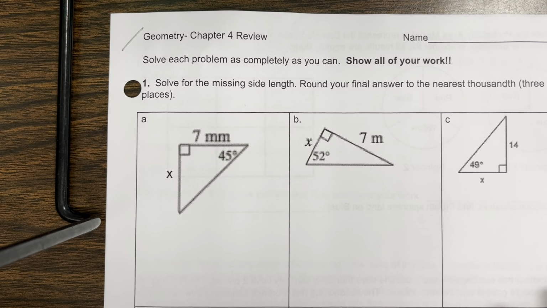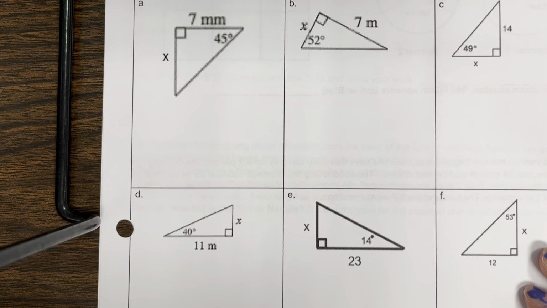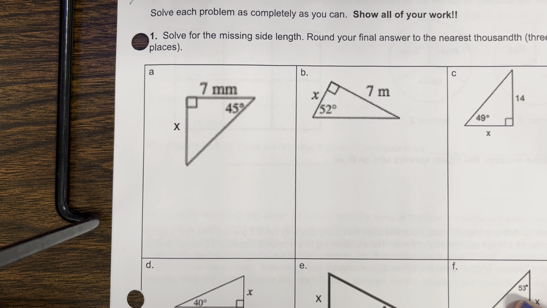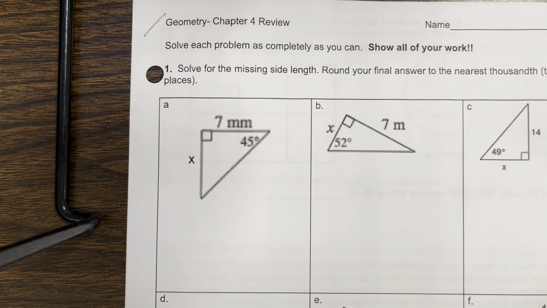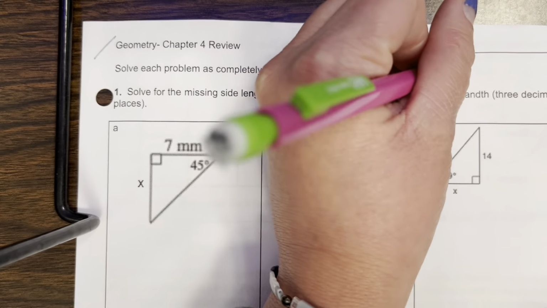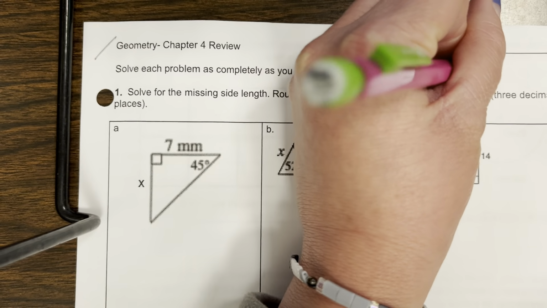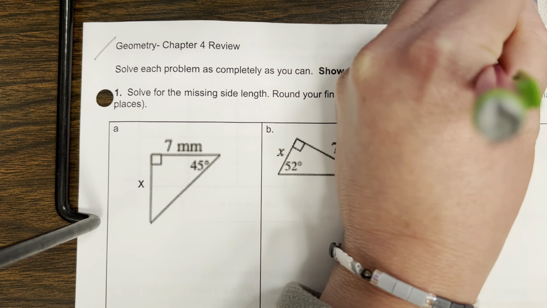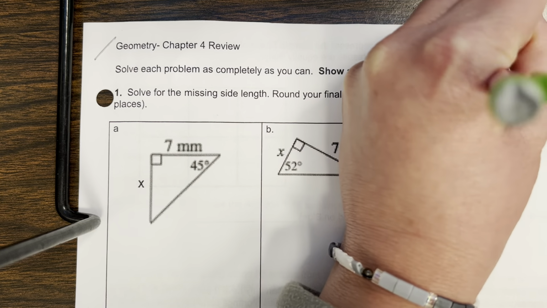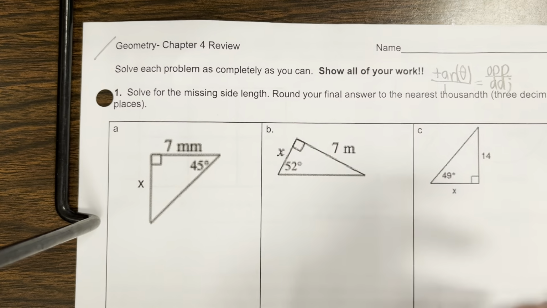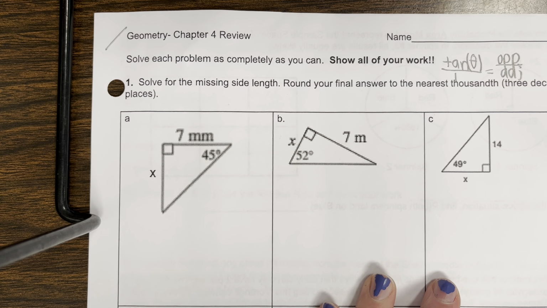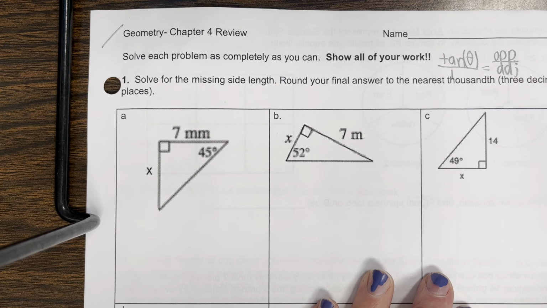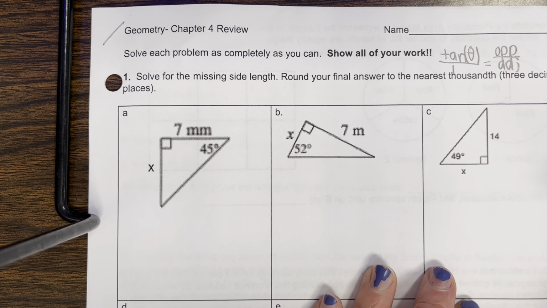Question 1. So all of these questions, like parts of the question, are tangent. They are just different forms of tangent. So just as a reminder, tangent of theta over 1 equals opposite over adjacent. There's a reason why we set up this proportion, and you'll see that in the first couple of questions, but you definitely don't want to just immediately get to your calculator and start typing things in.